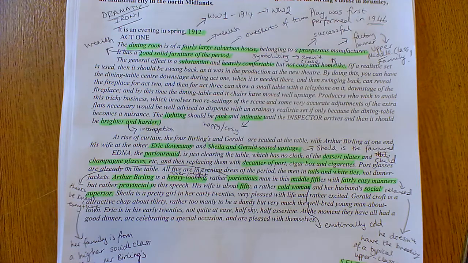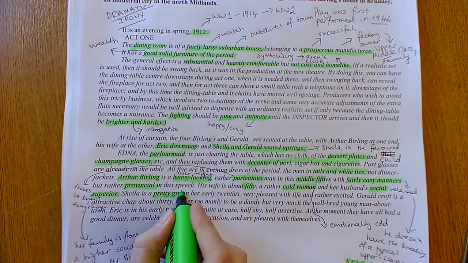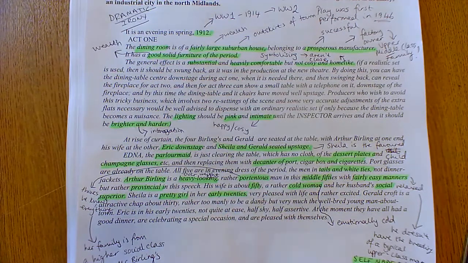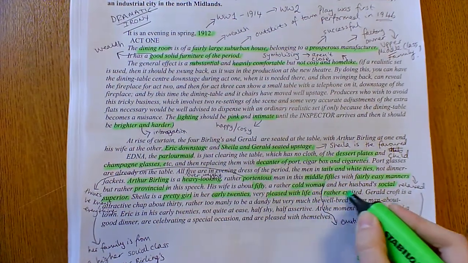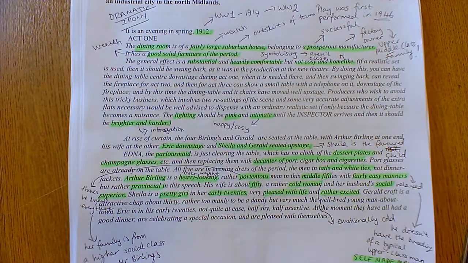So Sheila then. Sheila is a pretty girl in her early 20s. She's pleased with life and rather excited. So let's imagine you are Sheila in 1912, okay? Young girl, rich family.